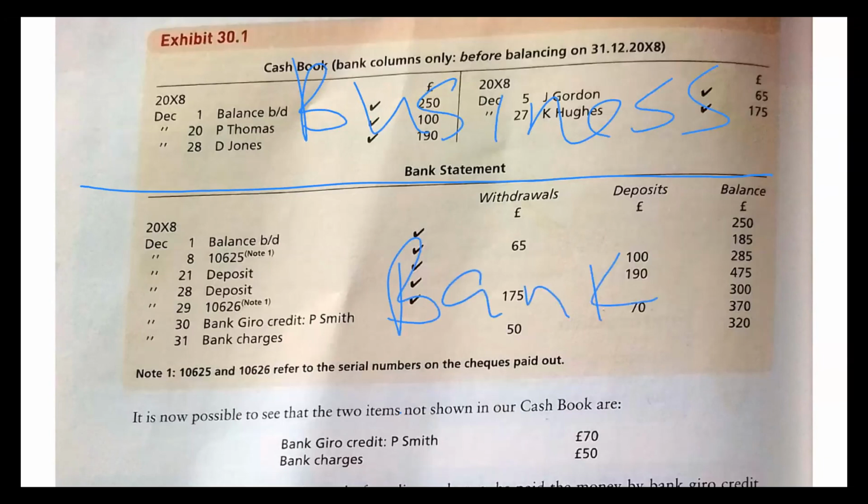Now, what usually happens is that most of the time you find that the records that you have as a business do not tally with the records at the bank, in the bank statement. So you find that there are differences. What you have in the bank statement and what is in the cash book does not agree.